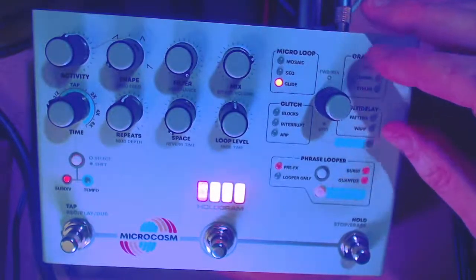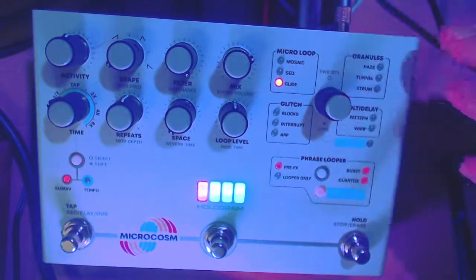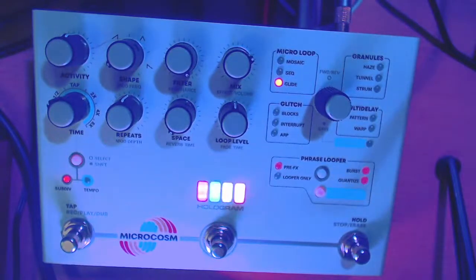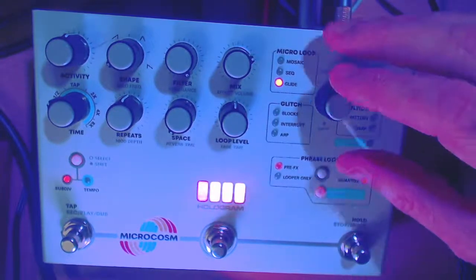Ooh, glide is kind of nice with drums. It adds some sort of, it does something special with it.